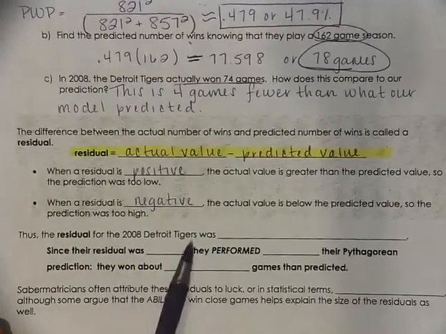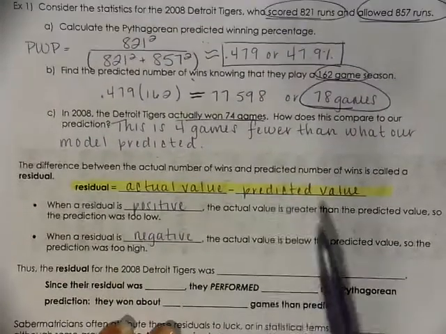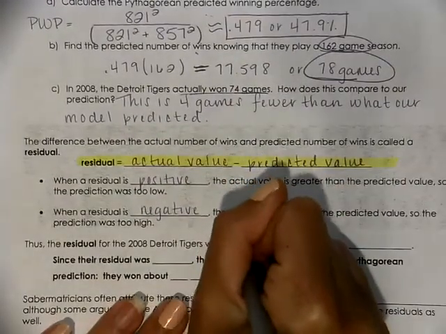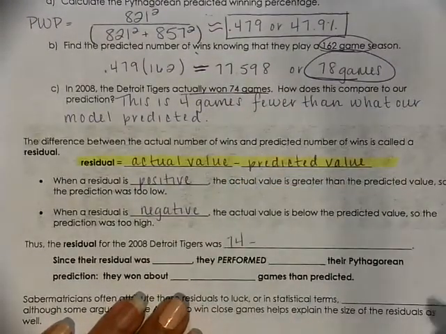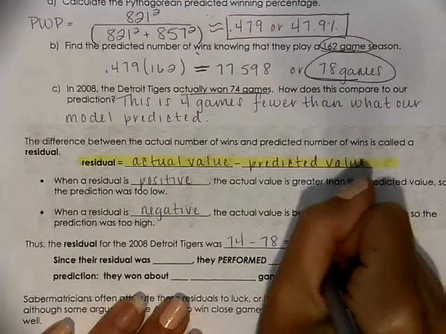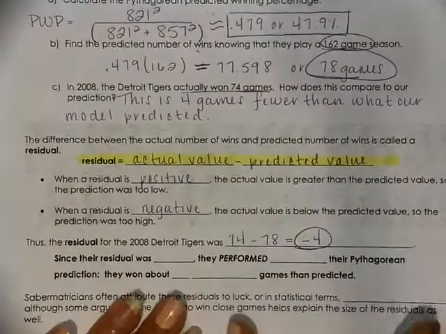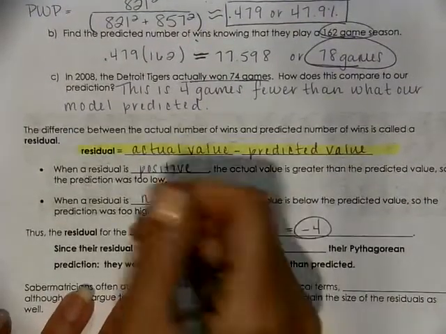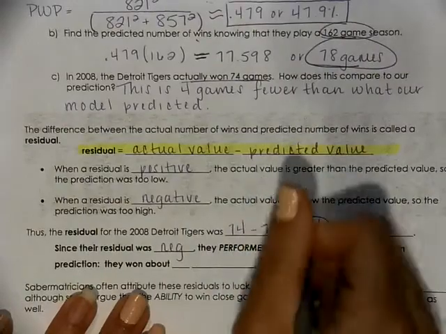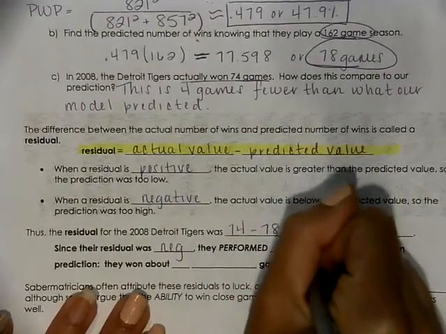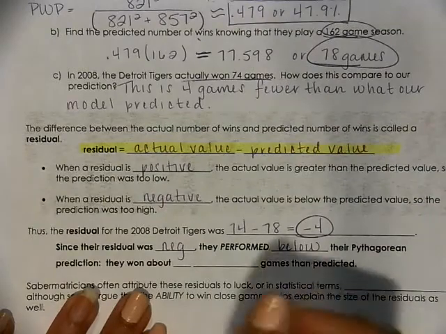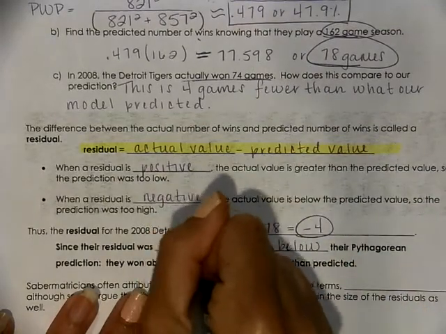So the residual for the 2008 Tigers, remember it's actual. What actually happened to the Tigers? They won 74 games, minus what was predicted to happen. It was predicted they would win 78. So the residual here was -4. So since the residual was negative, they performed below the prediction based on Bill James's formula. They won about 4 fewer games than predicted.